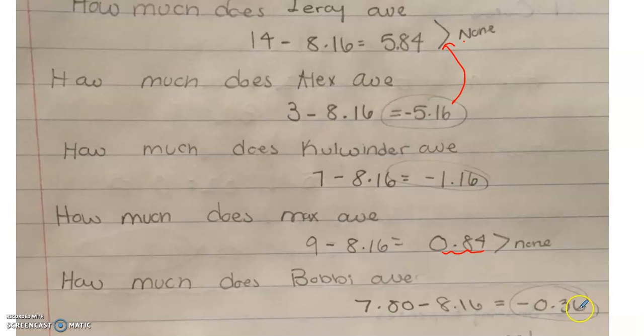It's like Bobby doesn't have that much, or doesn't owe that much, and Kulwinder owes more than that, so one way you could do it is you could have Kulwinder pay 84 cents of his there, and then the other, I think that would leave 36 cents. Goes to Leroy, and then Bobby owes all of his 36 cents to Leroy.